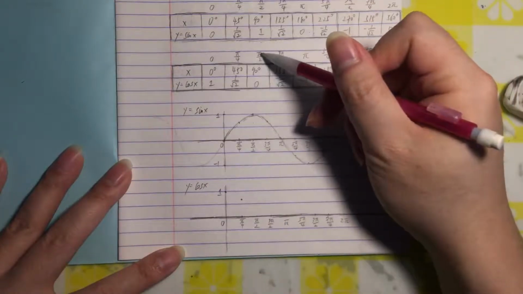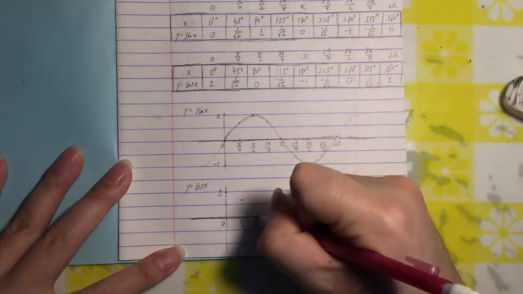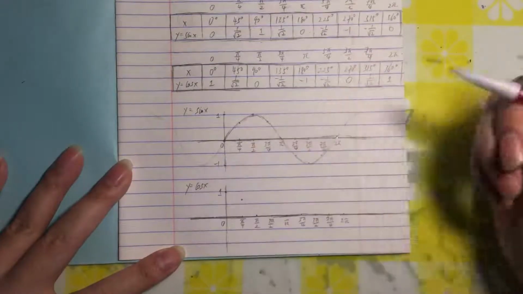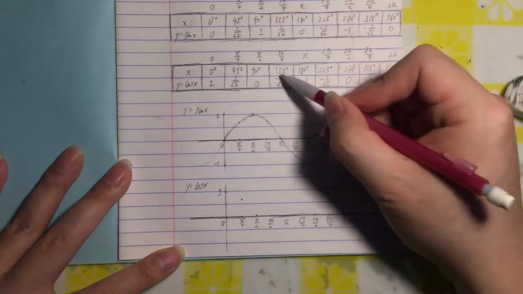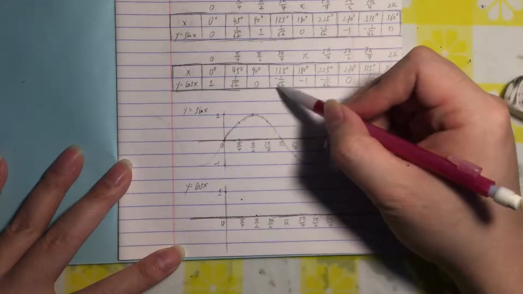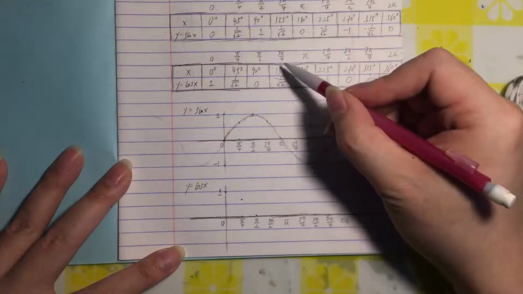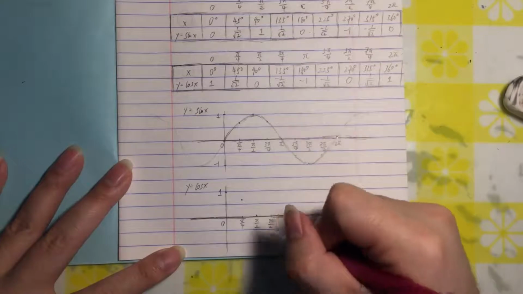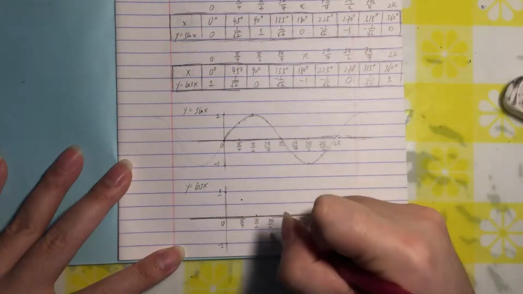Third point, pi over 2, 0. Next point, 3 pi over 4, negative 1 over radical 2, so you get negative 0.7. Assume negative 1 is here. Negative 0.7 somewhere here.